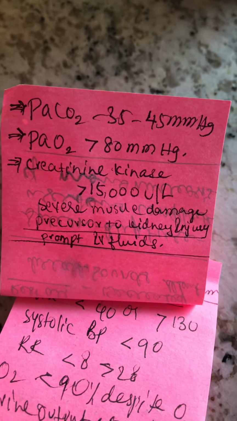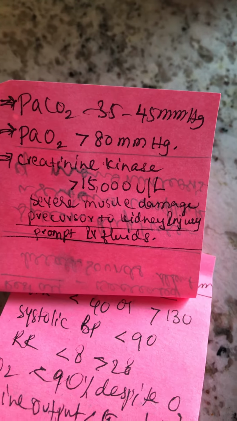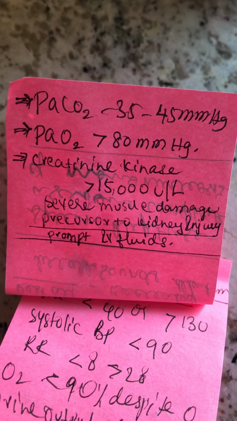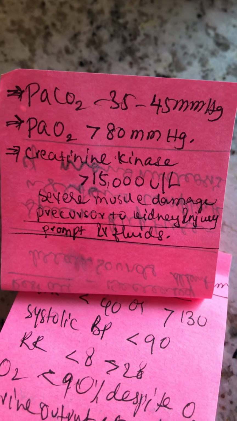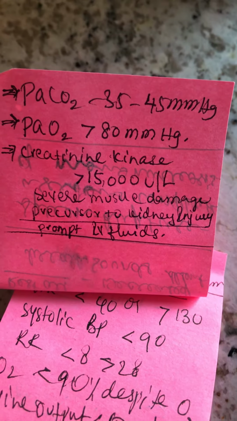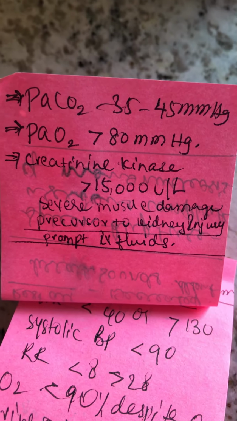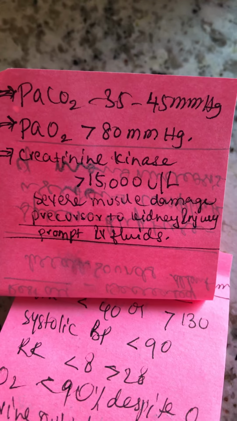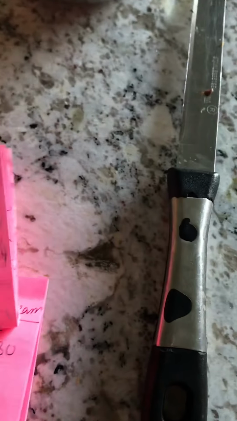This creatine kinase will be released when there is severe muscle damage, and this will be a precursor to kidney injury. So the nurse's responsibility is prompt IV fluids. We have to give the IV fluids immediately.